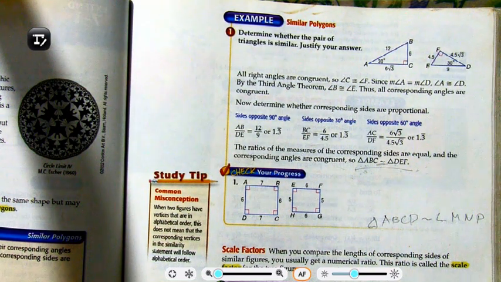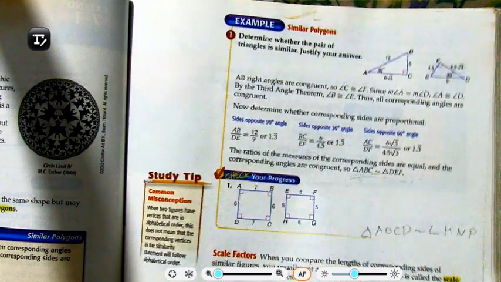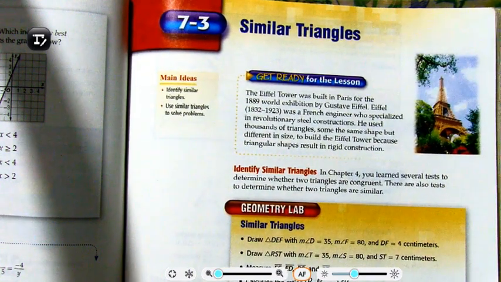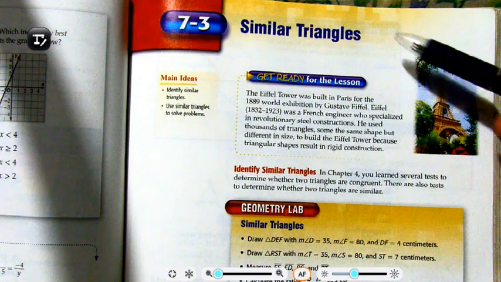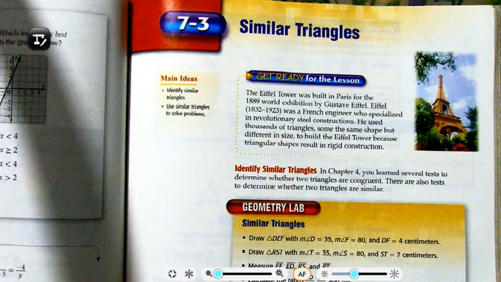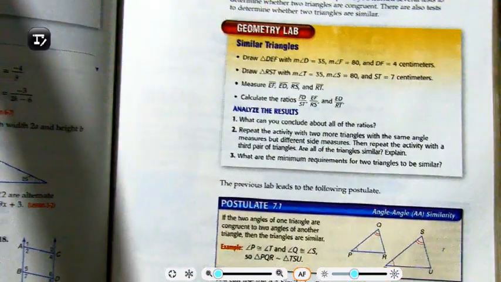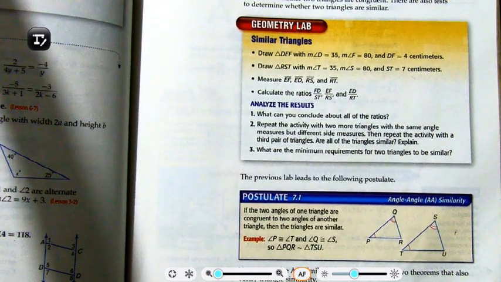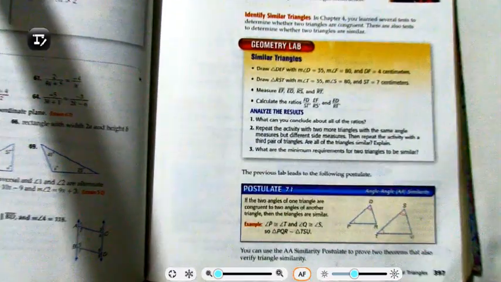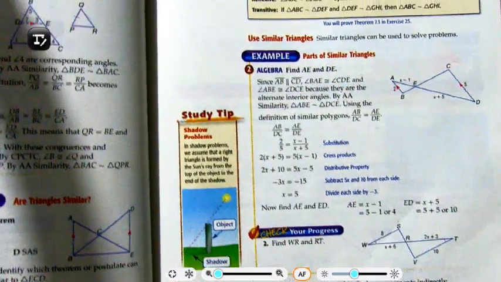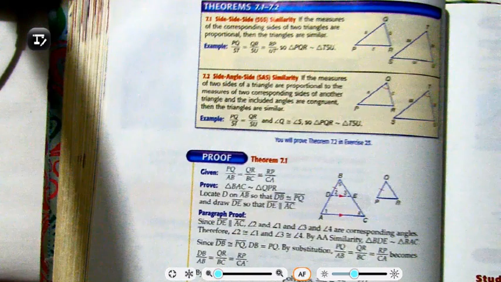Okay, so now let's go to 7-3, similar triangles. Why do we have a separate lesson for similar triangles, when triangles are already covered in the previous lesson on similar polygons? It is because we have different postulates and theorems about similar triangles. Let me just show this first. We have the AA similarity, and the other two, the SSS similarity and the SAS similarity.